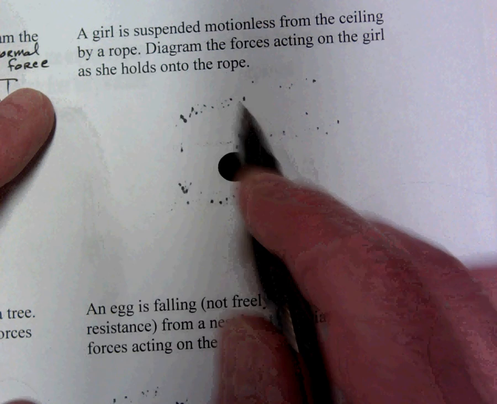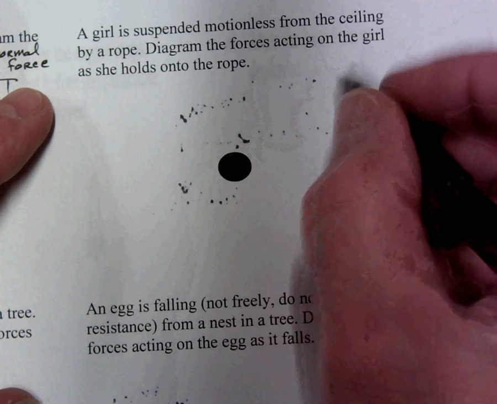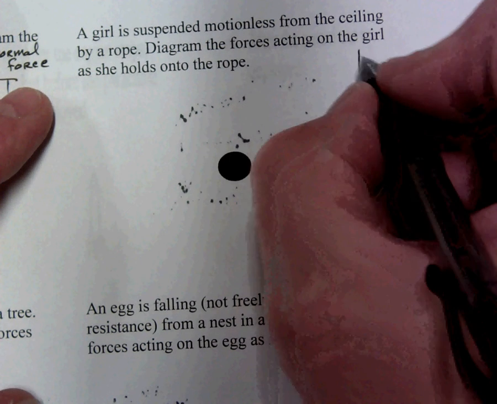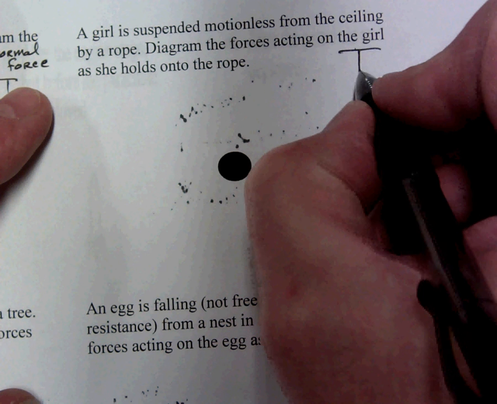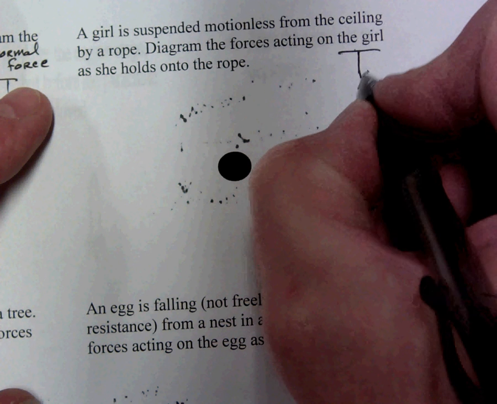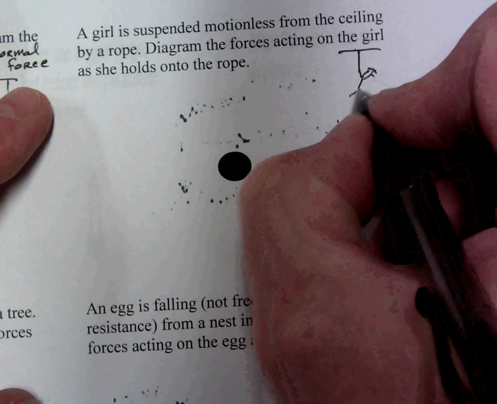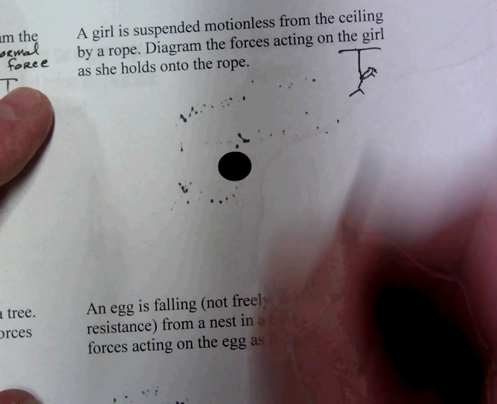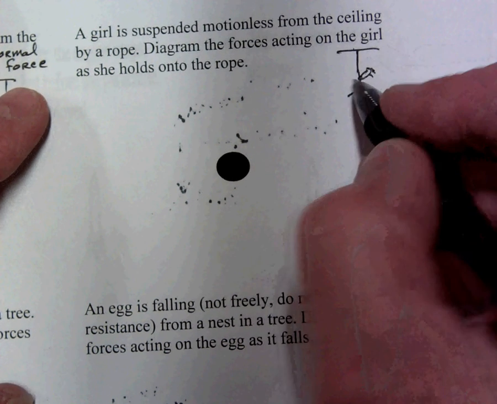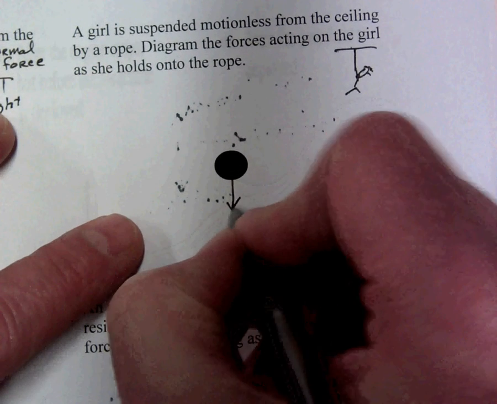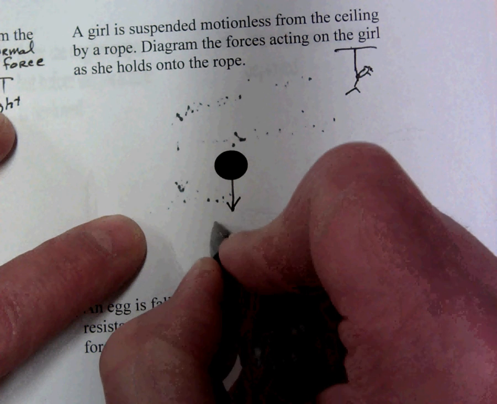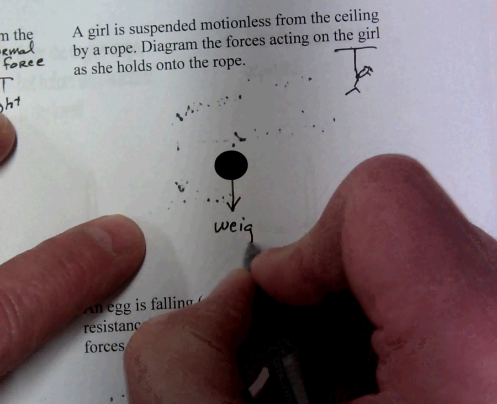Let's look. You've got a girl suspended, motionless. Okay, here's our ceiling, and here's the girl. People laugh about my drawings. She's suspended. Remember, 99.9999% of the time, you will have weight going down.